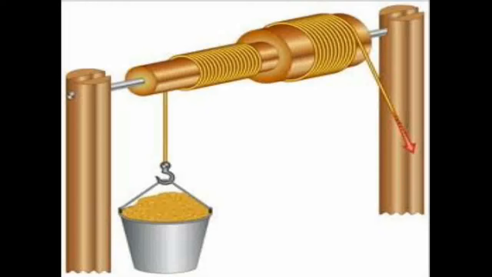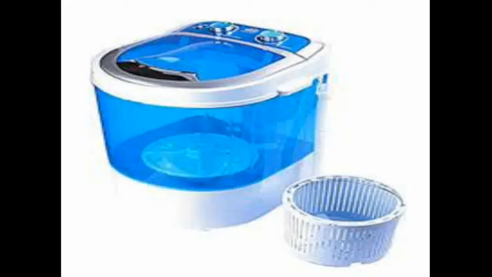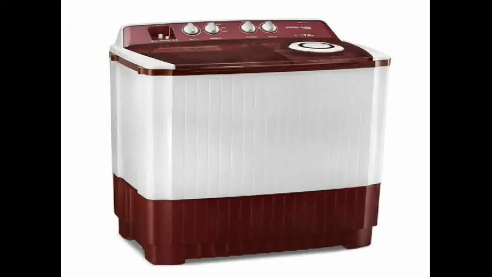Another example of mechanical force is putting clothes in a washing machine. Electricity is required if we put clothes in a washing machine, but not muscular energy. Some types of machines require muscular energy while others require electricity.